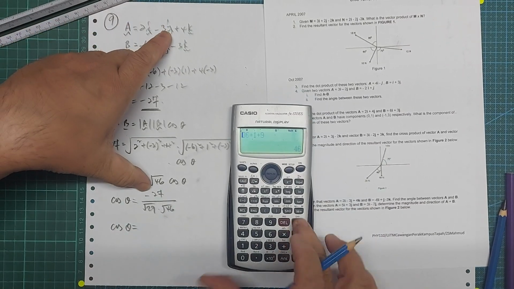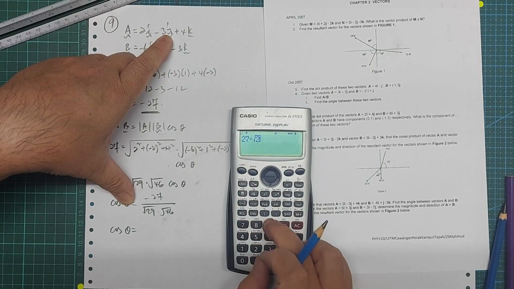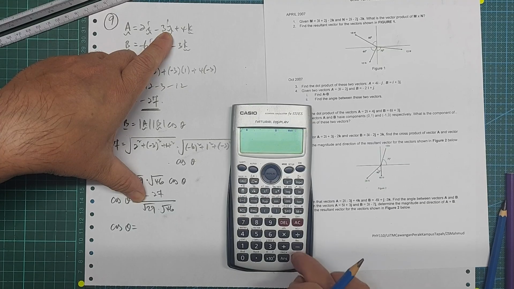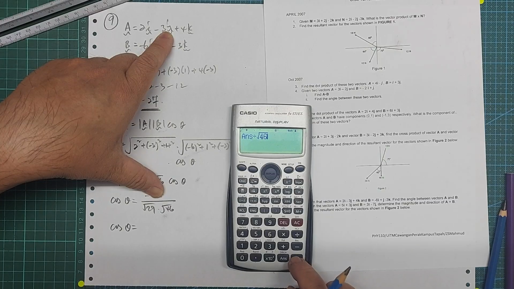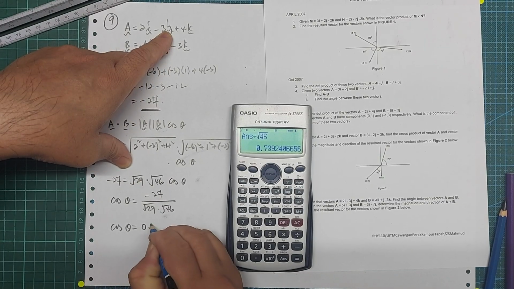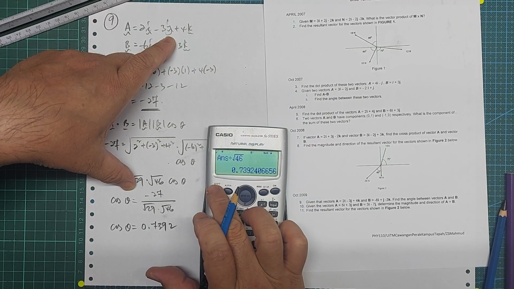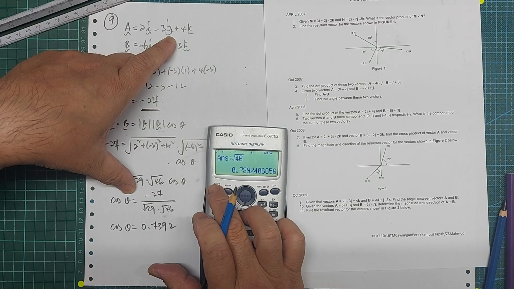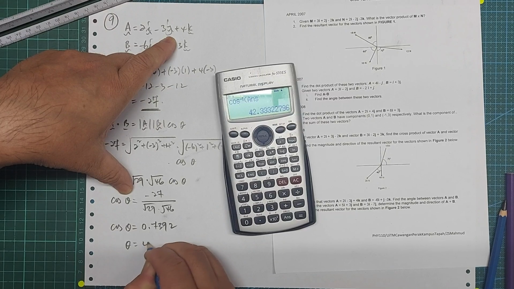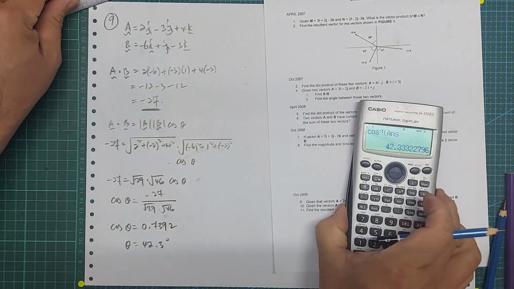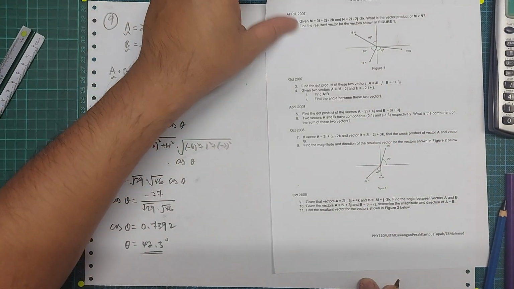Okay, let's find out what the value is. 27 divided by square root 29, sorry, square root, and then we need to divide again by square root 46. Alright, so we have 0.7392. After that, we find the arc cosine of the answer. So the angle is 42.3 degrees. Okay, so that's the answer. The angle is 42.3 degrees. Alright, next one.